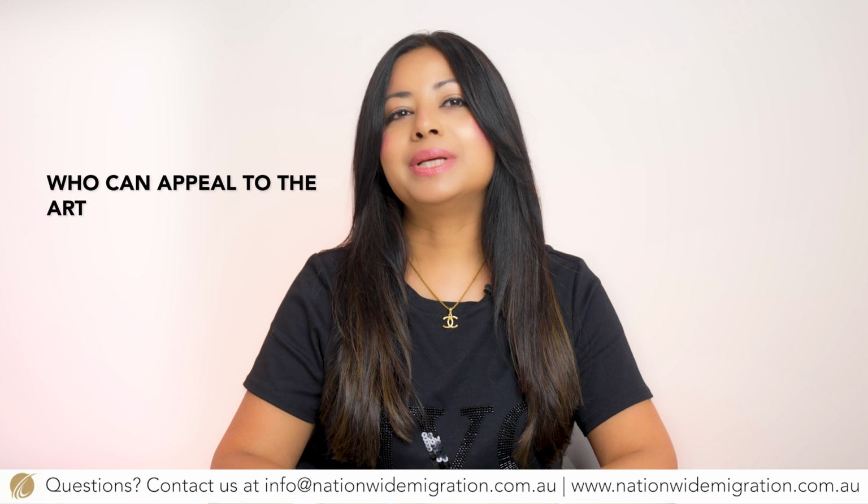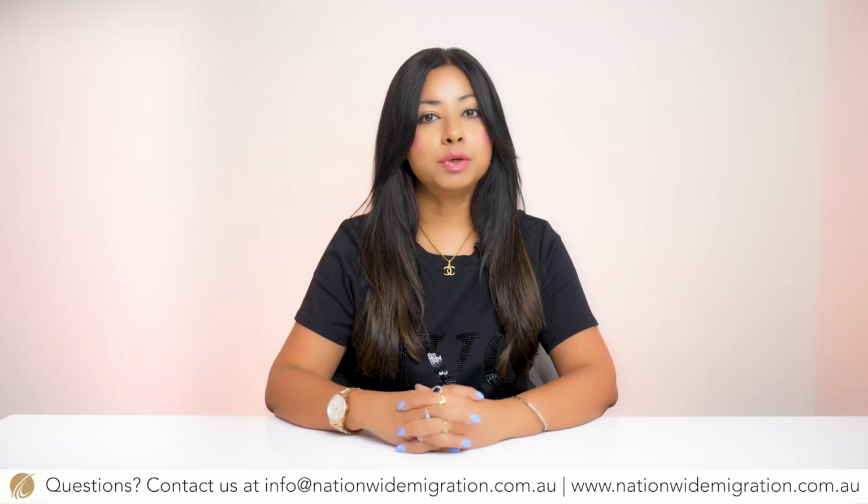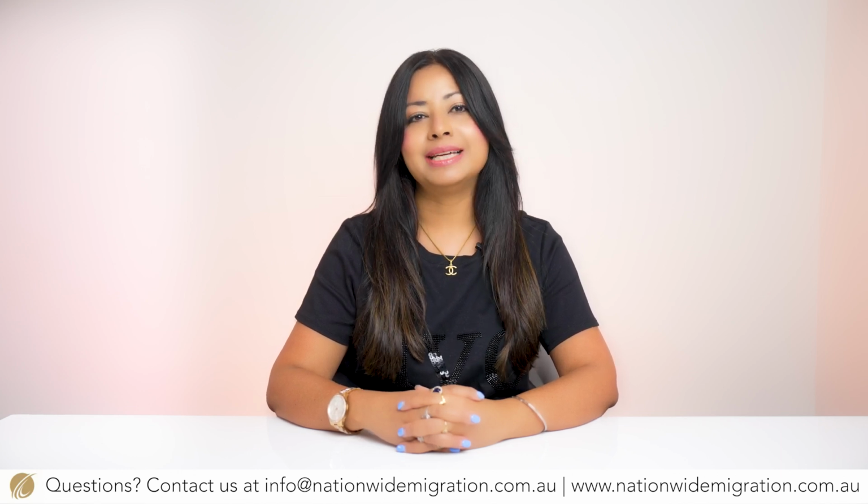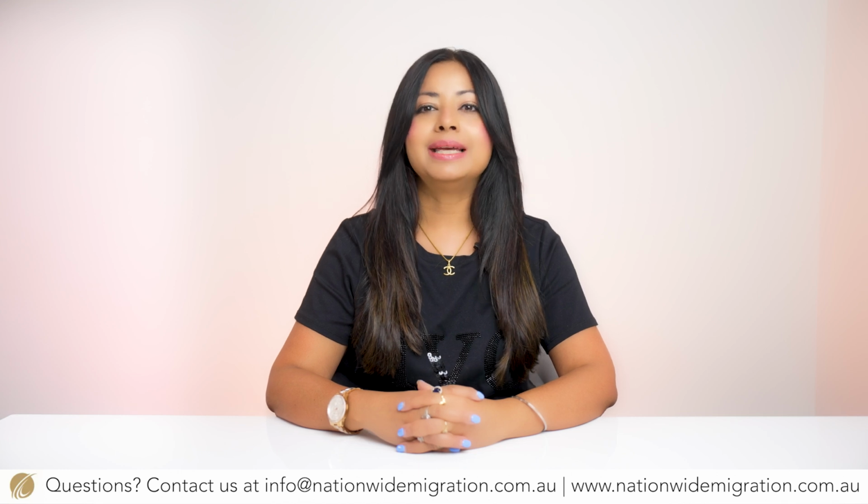So who can appeal to the ART? Now here's a very important point. Only applicants who lodged their student visa while they were physically in Australia have the right to request a merits review at the ART. If you applied offshore, you unfortunately do not have access to tribunal review rights. But if you were in Australia when you lodged your application and it was refused, then you typically have 28 days to lodge a review with the ART. And that's where our team comes in to support you every step of the way.